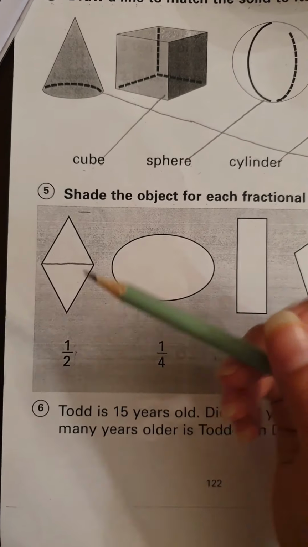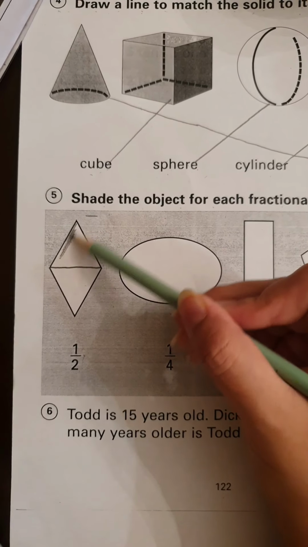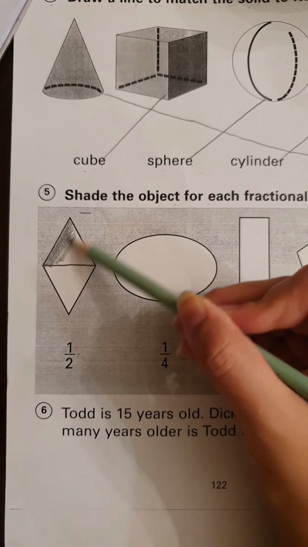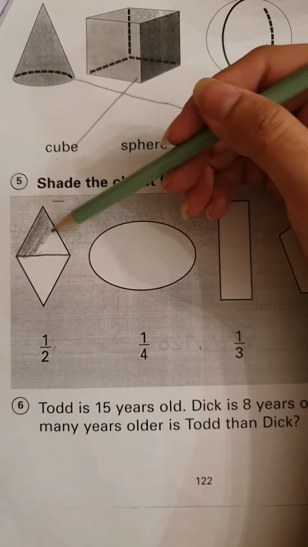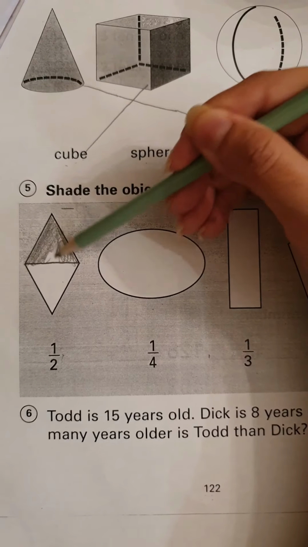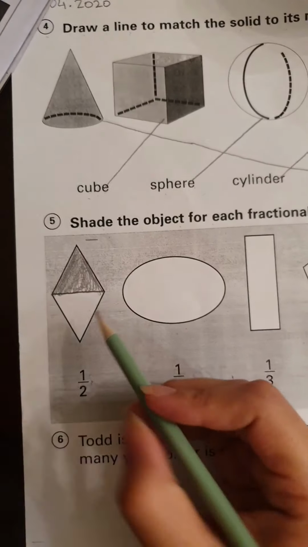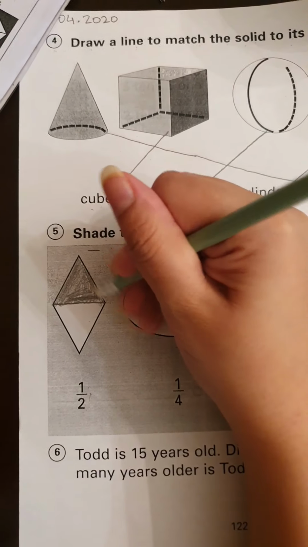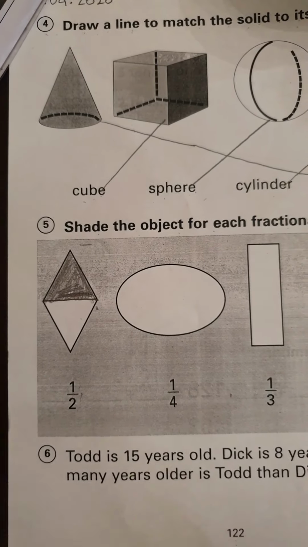Okay. And how many parts are shaded? Only one part is shaded. So I'm going to shade this part. Like this. Okay. So now 1/2 of my diamond is shaded.